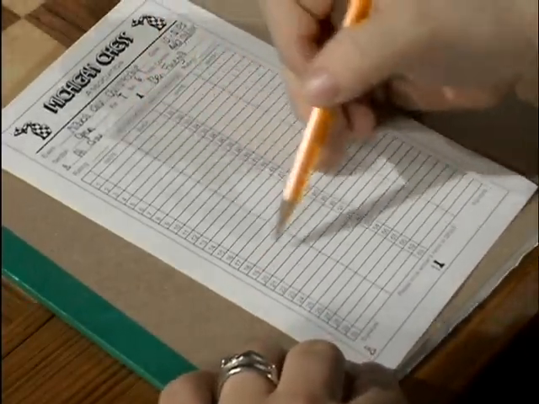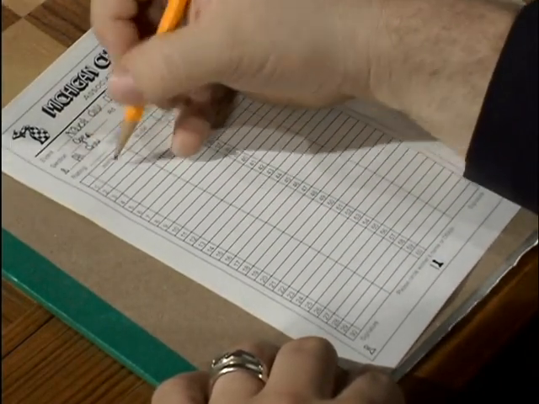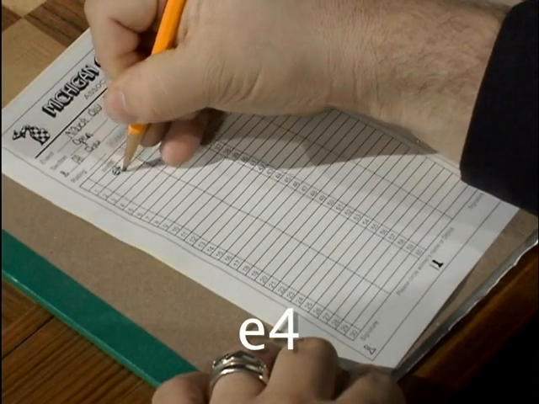Now, this column on the left is for the white moves. The column on the right is for the black moves. White moves first, move 1. My opponent played pawn to e4.